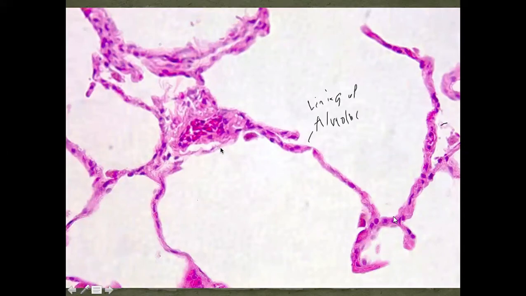Okay? So may nagno-notes. Okay? So this is the lining of your, this is one alveolus. The whole thing are the alveoli. So look at the lining. Simple, squamous, flattened.